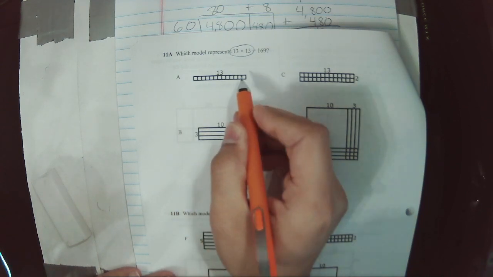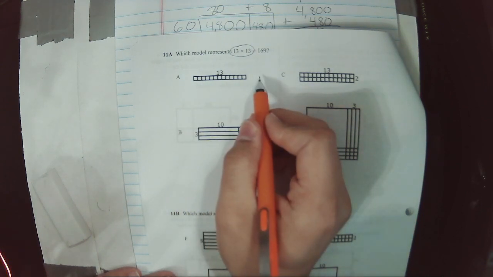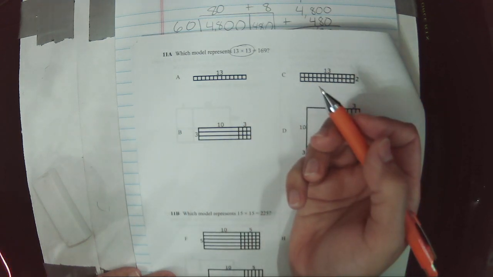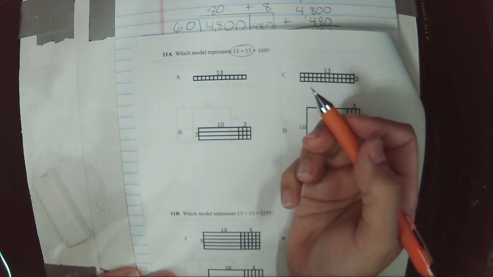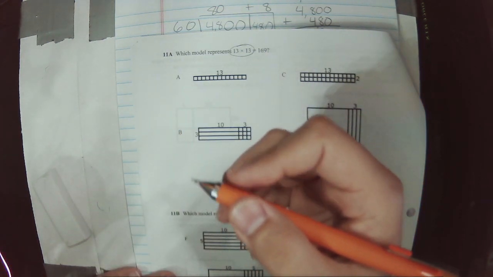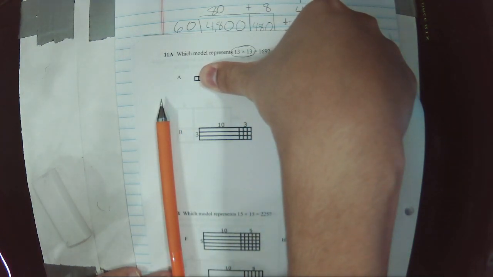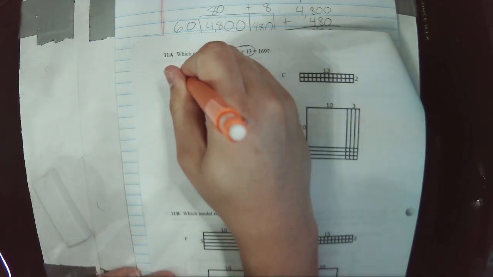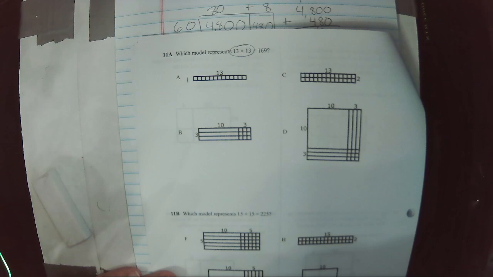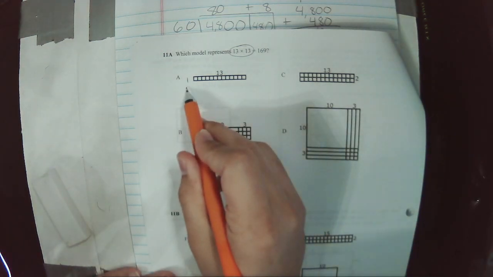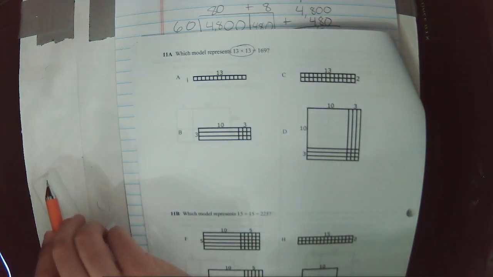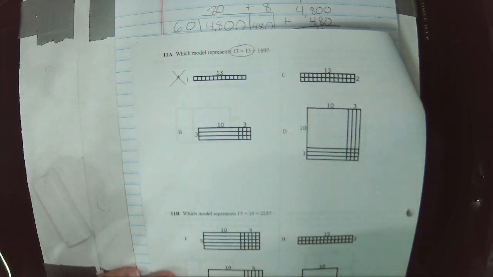Answer choice A, I see 13 on the top. But if I look on the sides, I don't see any labels. If I did make my own label here, if I looked at just the edge, all I would see is 1. So the sketch for answer choice A is 13 times 1. That's not what we're looking for. We're looking for 13 times 13. So I'm going to cross it out.